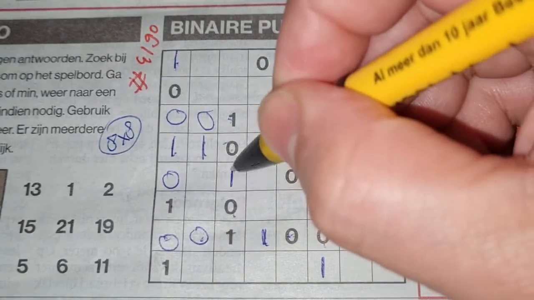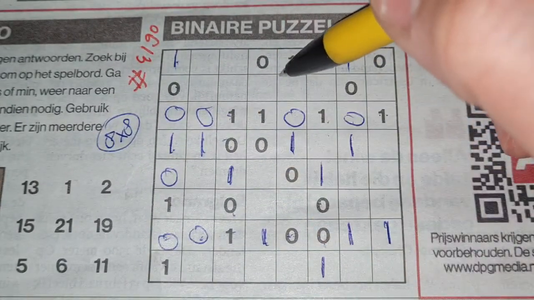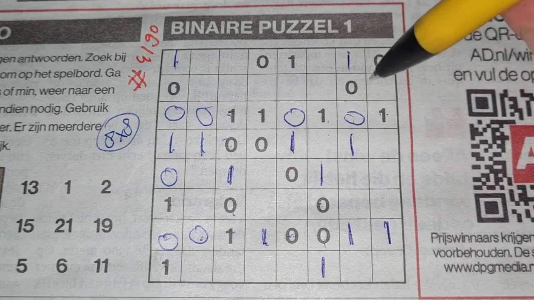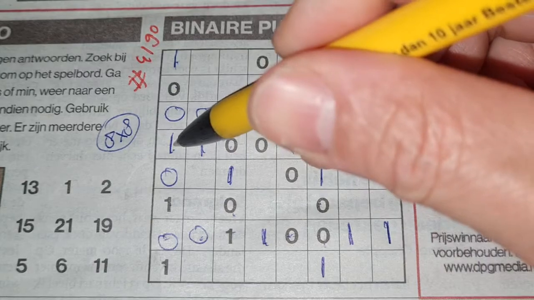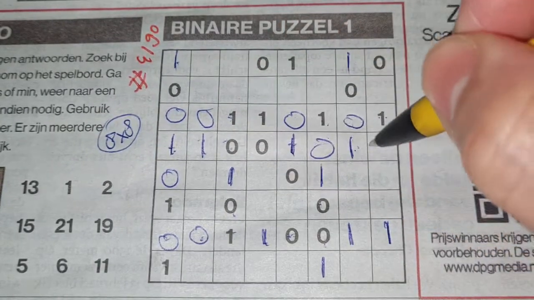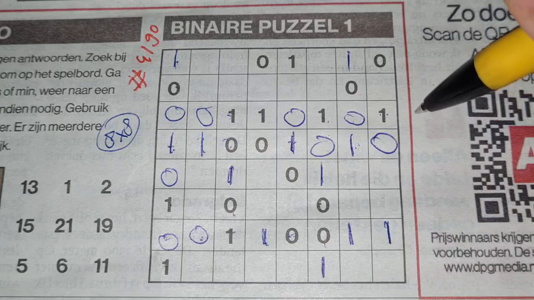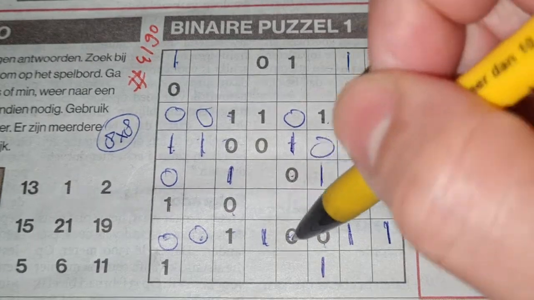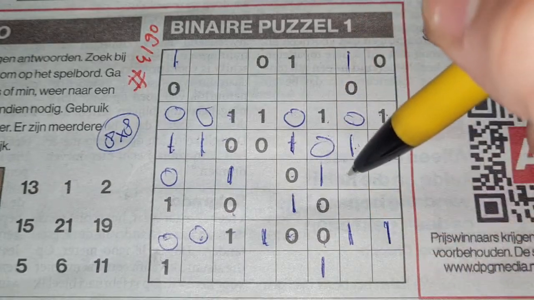Between 2 O's comes an 1. Then between two ones, wait, 1 2 3 4 1s, so the rest are O's. Between 2 O's comes an 1.